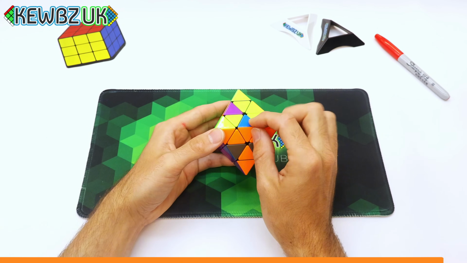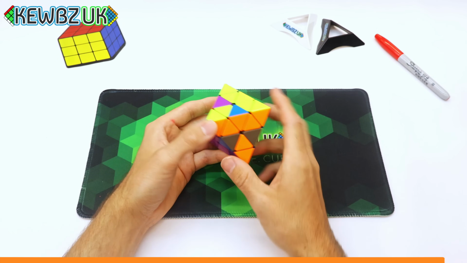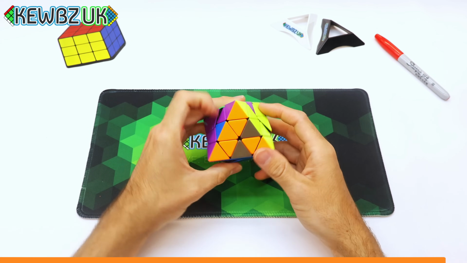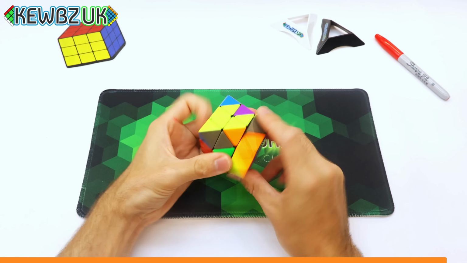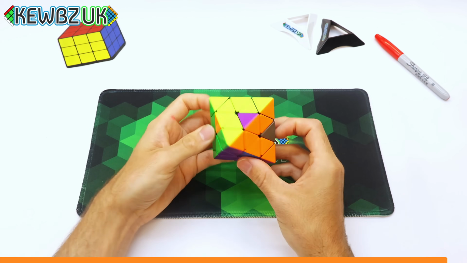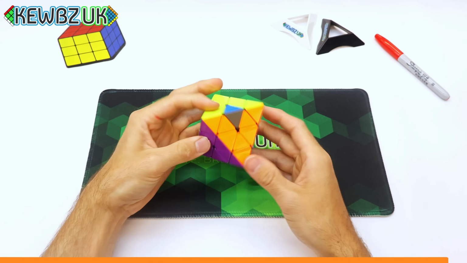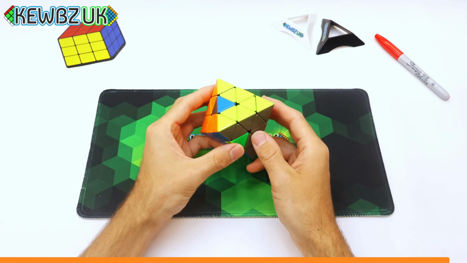Okay, here we've got orange and blue, so if I bring it down here, I'll put the orange and purple here and then put them in. So anti-clockwise, orange and purple, anti-clockwise. Now another anti-clockwise. That solved the oranges. Now we've just got the grey.